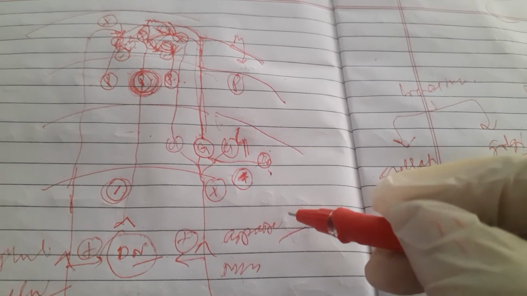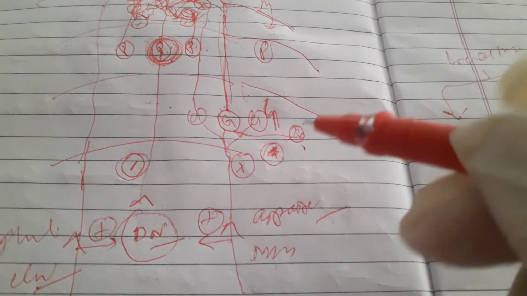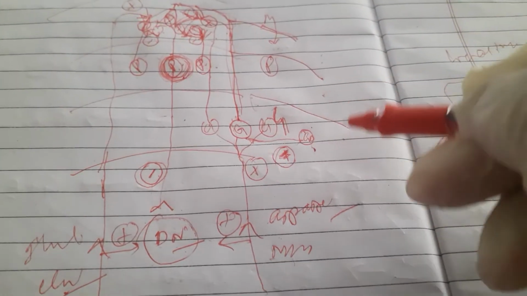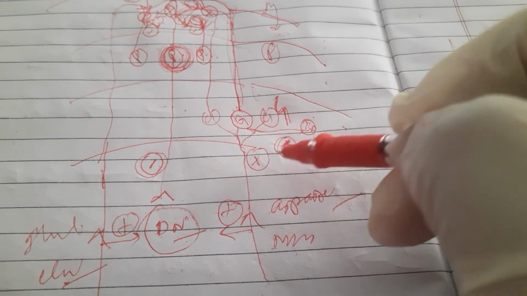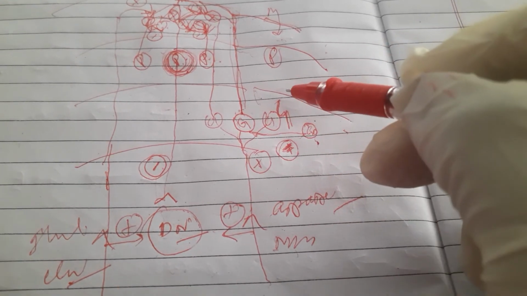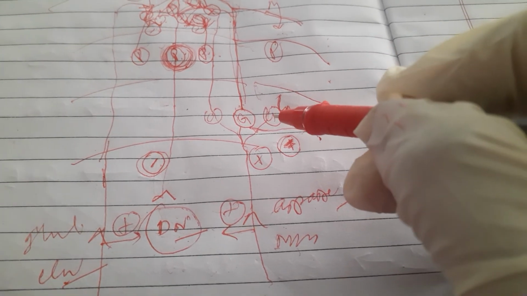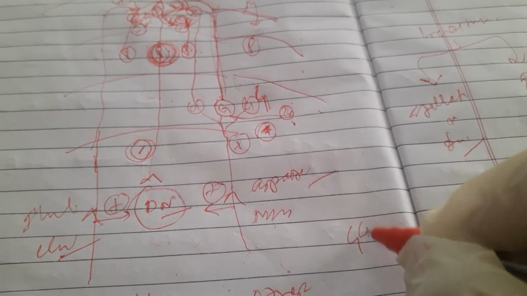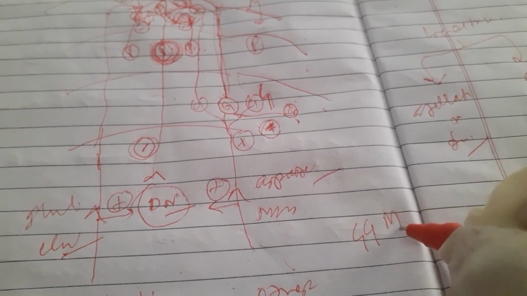Now one thing more here: in the granular cell layer, a glomerulus is formed, which is also known as the cerebellar island, in which the granule cell, Golgi cell, and mossy fiber take part.